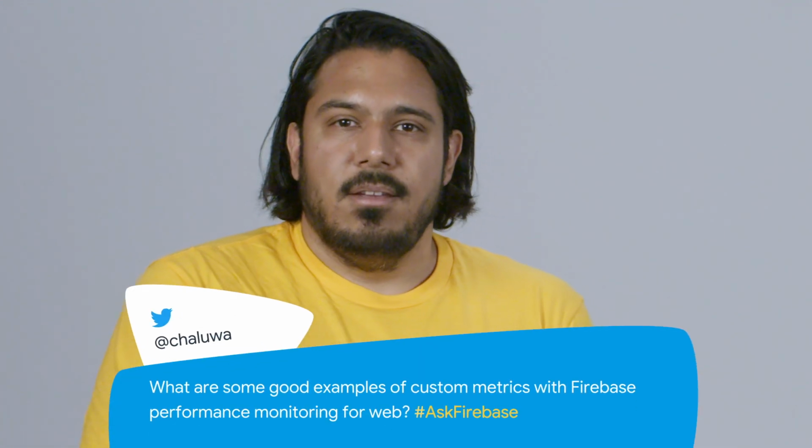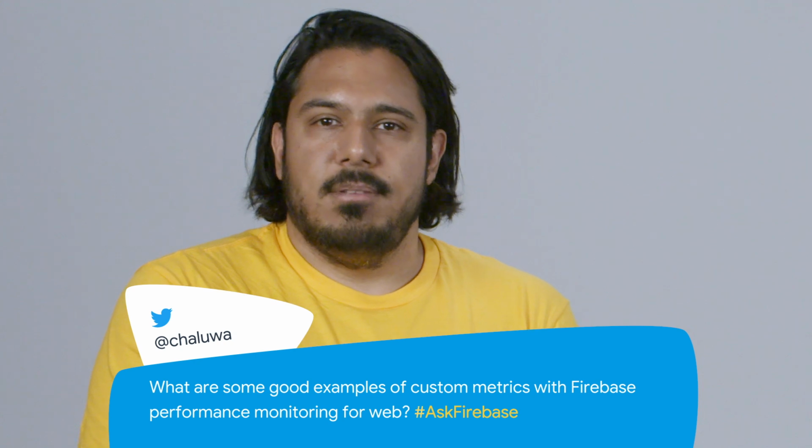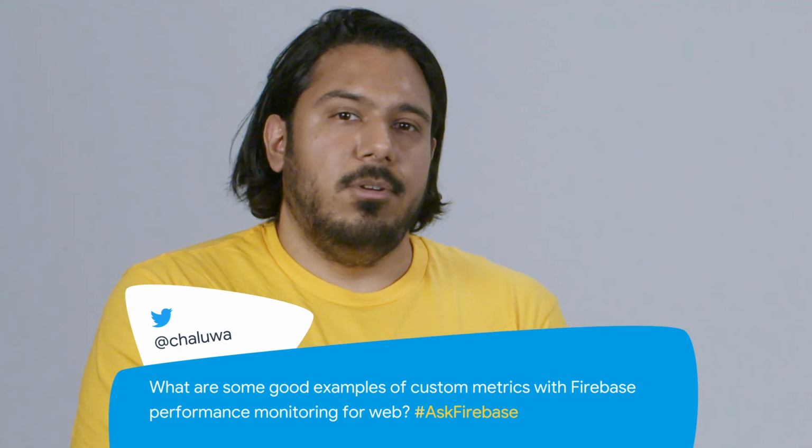Odili asks, what are some good examples of custom metrics with Firebase Performance Monitoring for the web? We have a lot of great out-of-the-box metrics like first contentful paint and time to interaction, and those are awesome. And if you want to get really into it, you can make your own custom traces, which will allow you to do so much more.